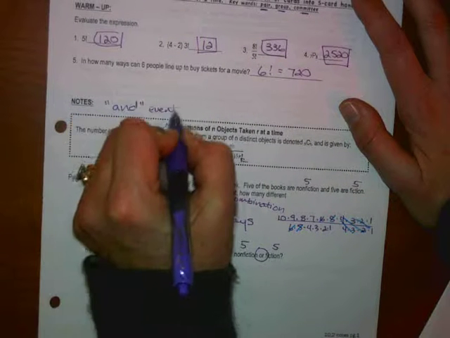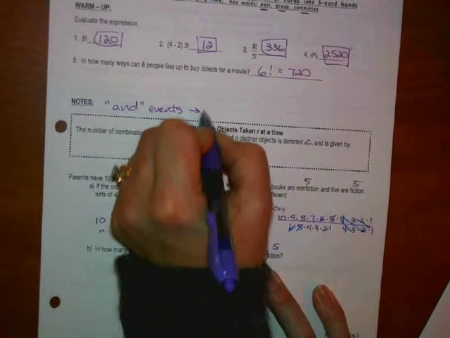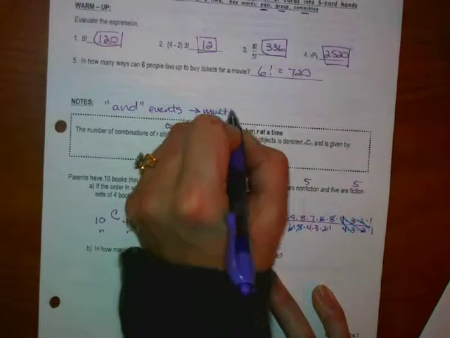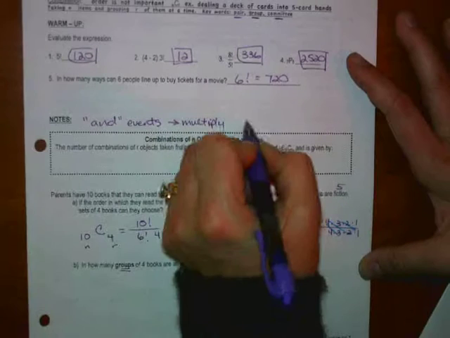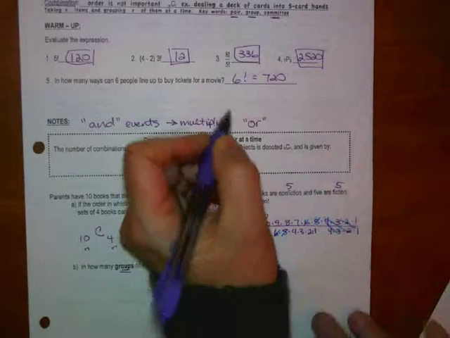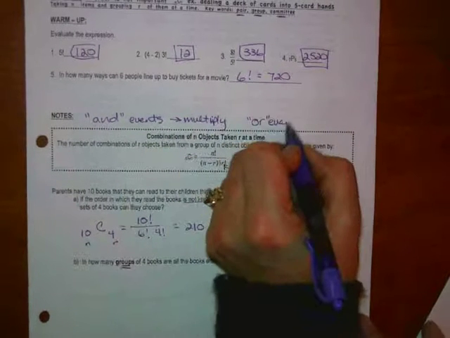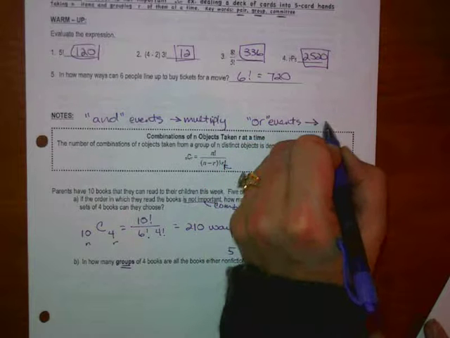Let me just explain something that I did not have you write up here. I want you to write up here: if you have "and" events, you're going to multiply. And this will come into play shortly. If you have "or" events, you're going to add.